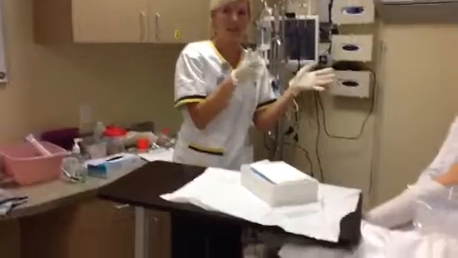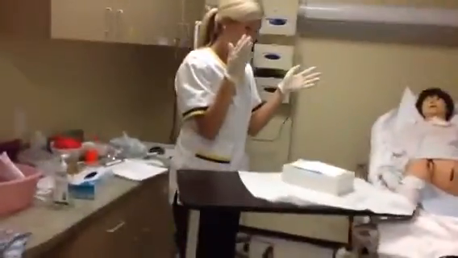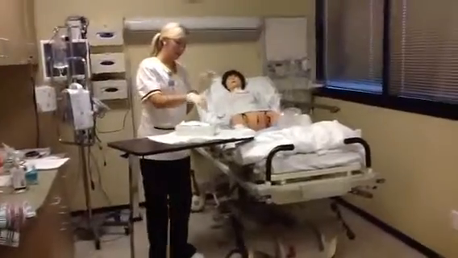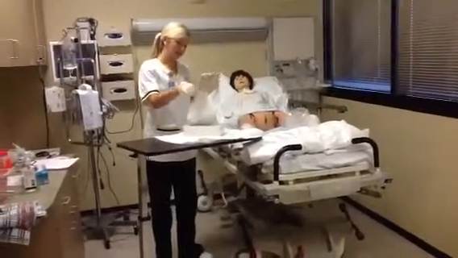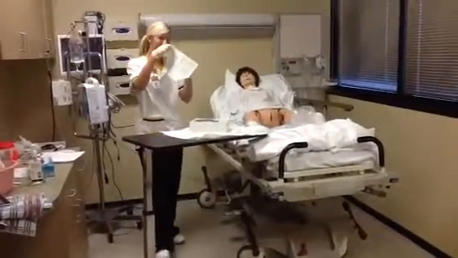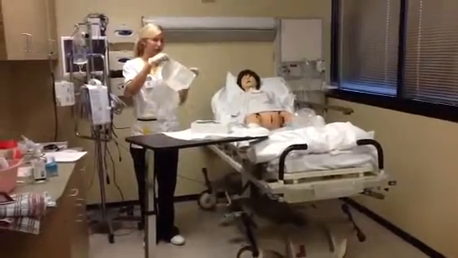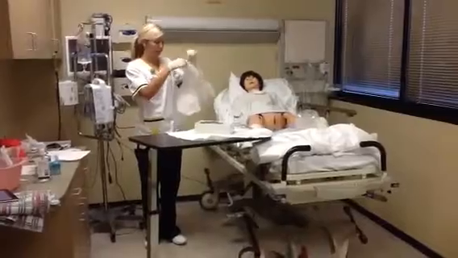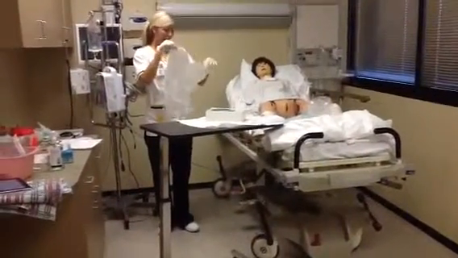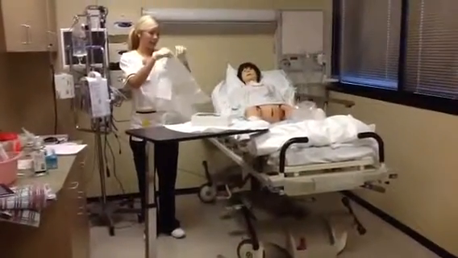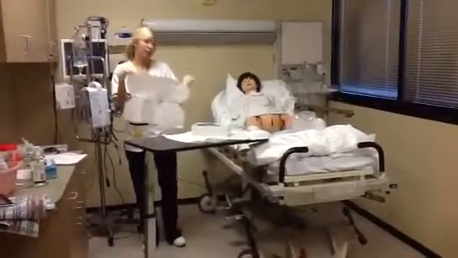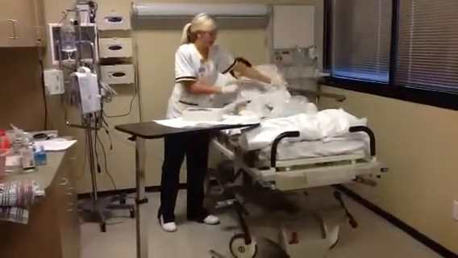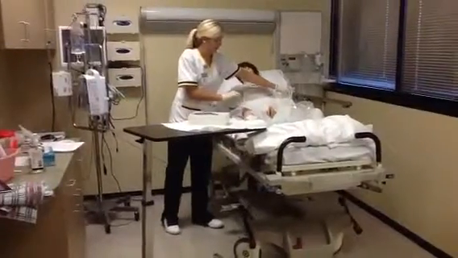Okay, again, still facing my sterile field. Next, I'm going to grasp this white drape, open it, and step back, because I don't want to reach over my field. I'm going to open this up and place it over the area. And again, when I place this, I want to make sure I'm not reaching over my other sterile field. Go ahead and place that right there.